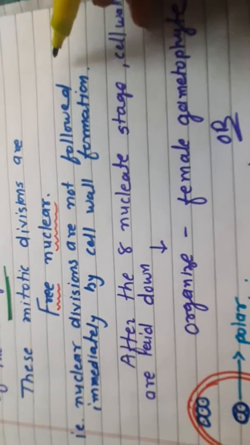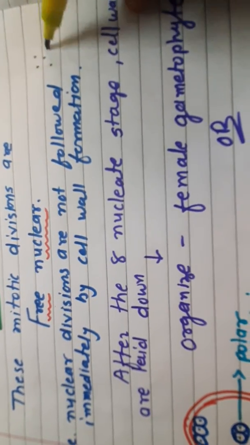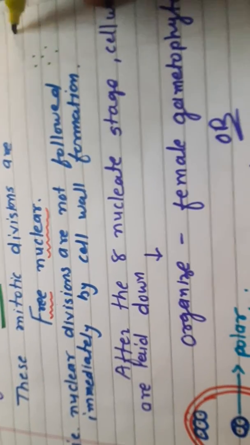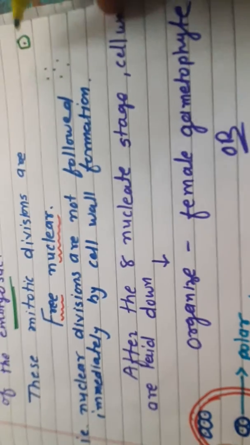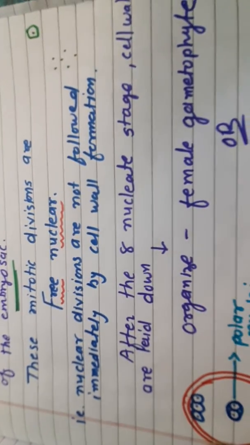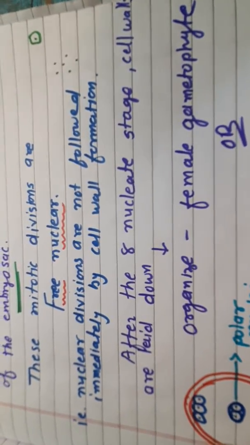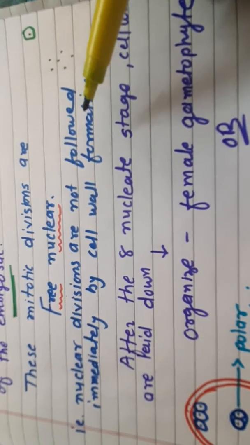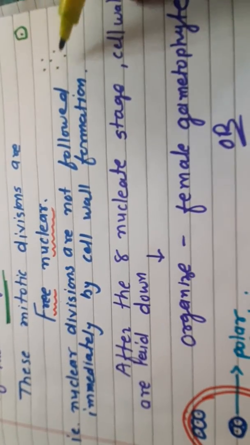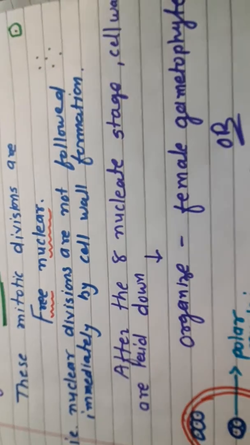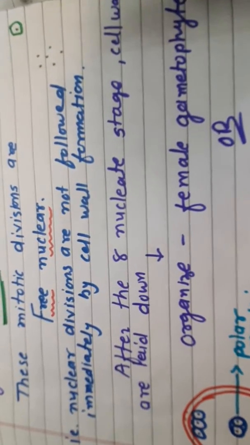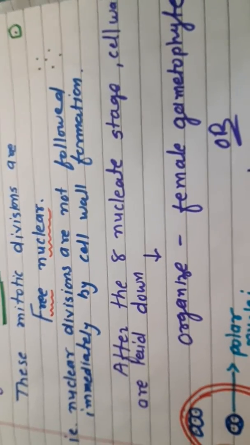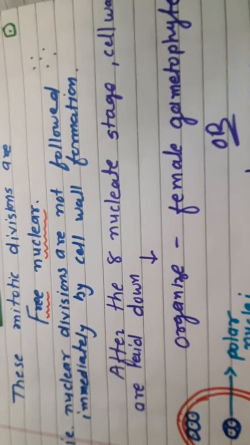Normally, only nuclear division happens, and the cell wall that should form around it does not form. Right? So remember, this is free nuclear division. That means nuclear division occurs, but it is not followed by cell wall formation. Cell wall does not form.